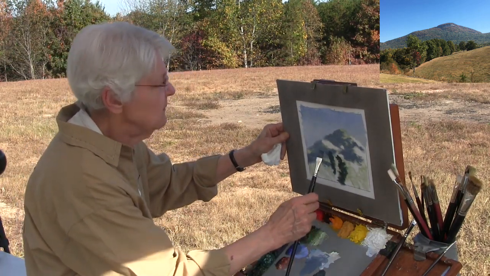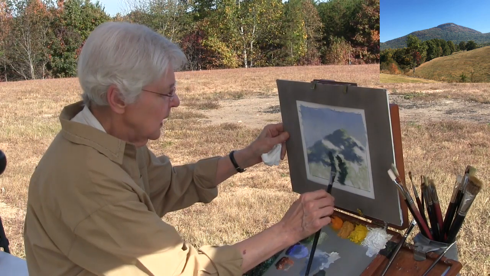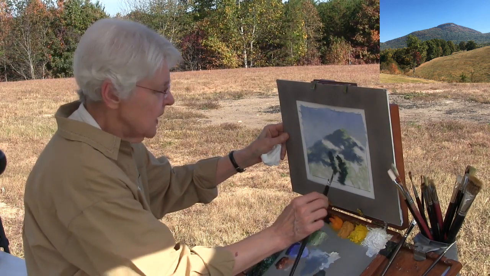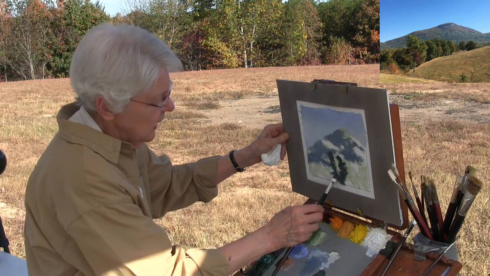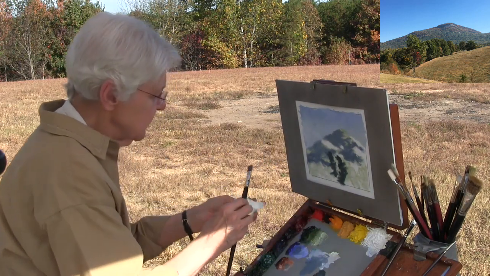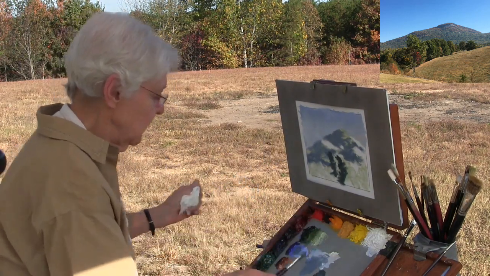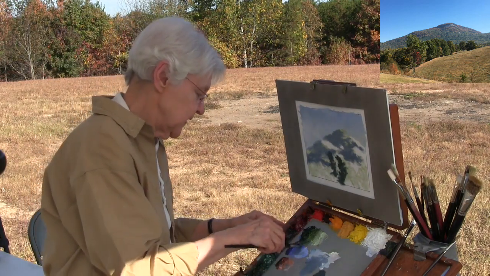So this initial block-in of the shadows will pretty much guide the rest of the composition. I've got a bug riding my brush there.